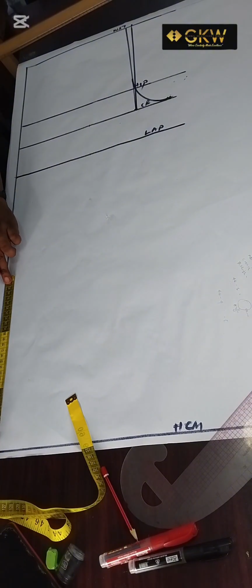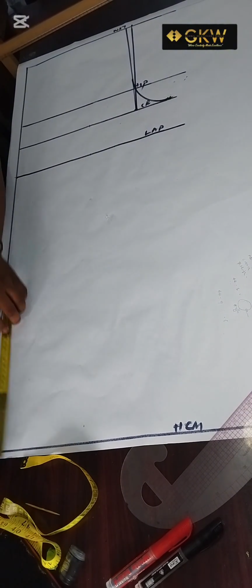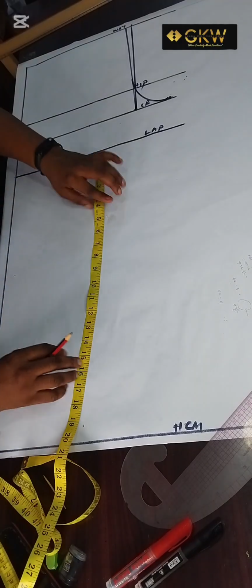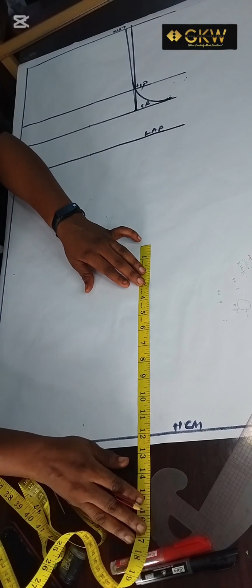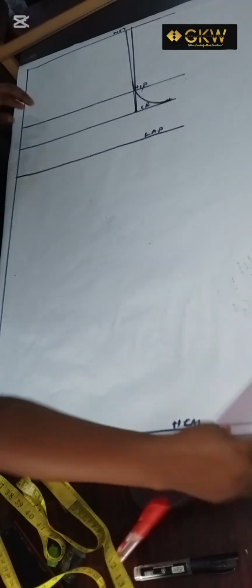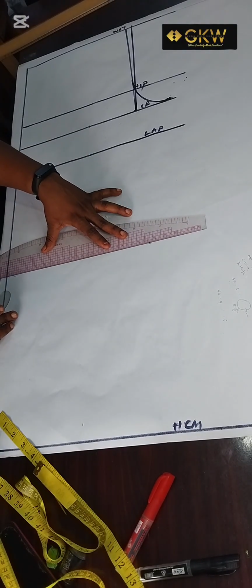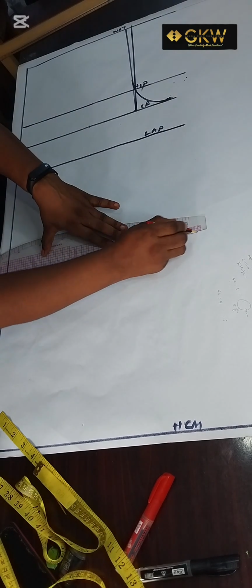Please pay attention at this point. Whatever it is that we have there is what I will be having here as well. And I'll connect that with a broken line.